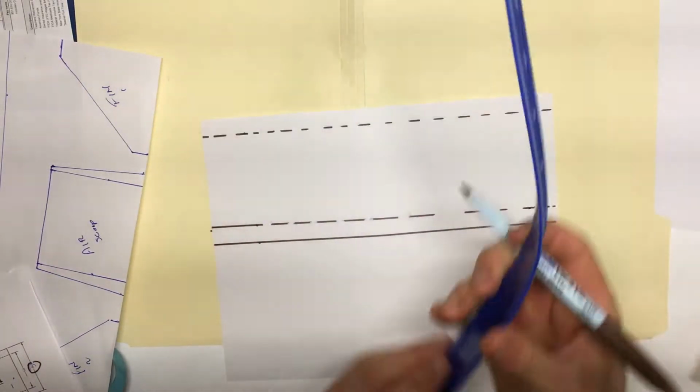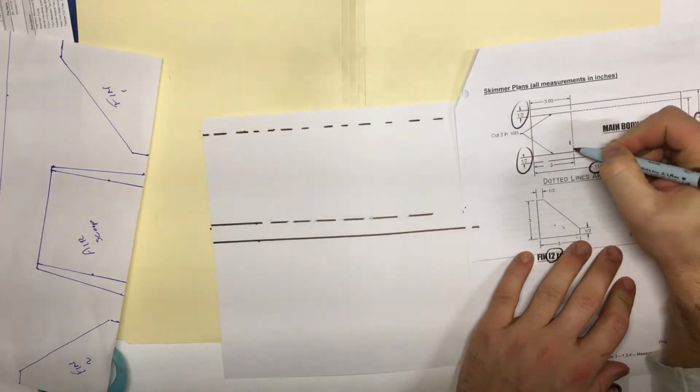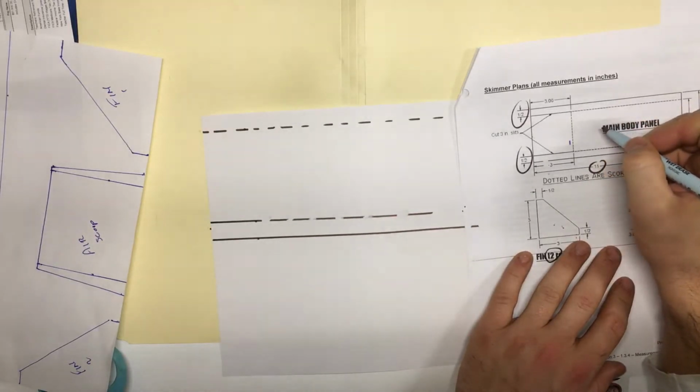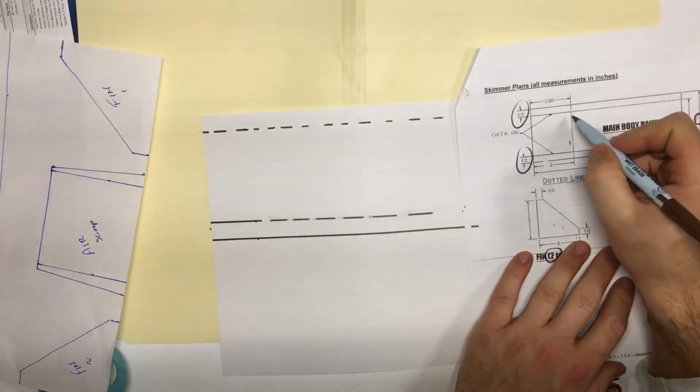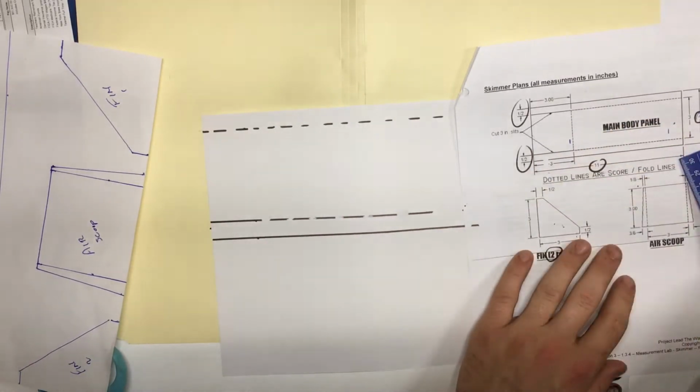Alright. Next I'm going to be drawing the 3-inch line across the front of the page. You'll notice that the 3-inch line is also dotted. That is going to be very important during our assembly of our skimmers. And after the 3-inch line, it becomes a solid line. So that's what we're going to do right now.